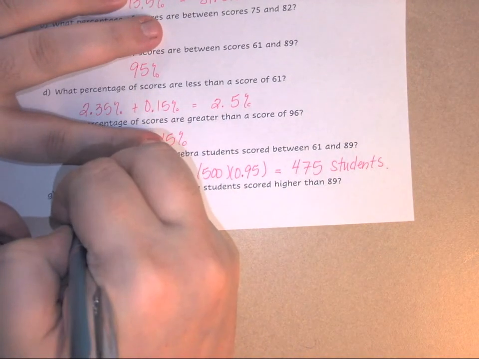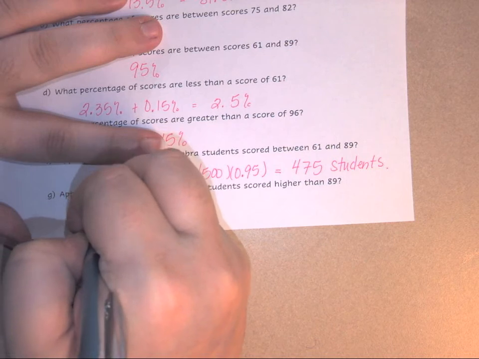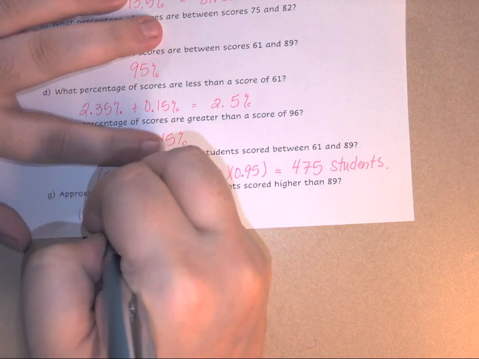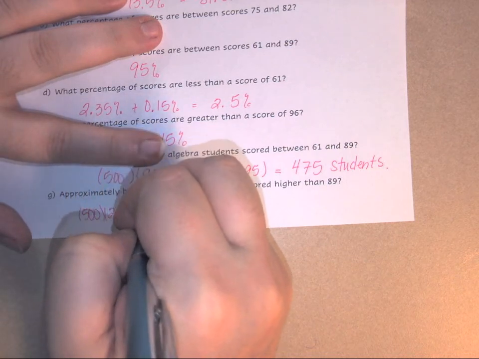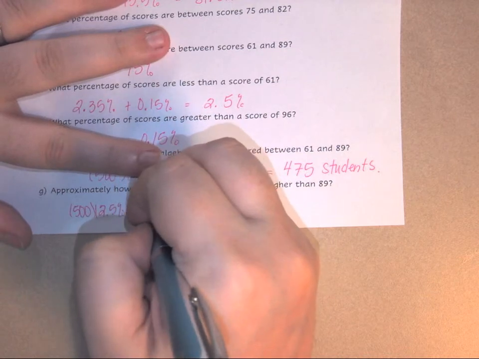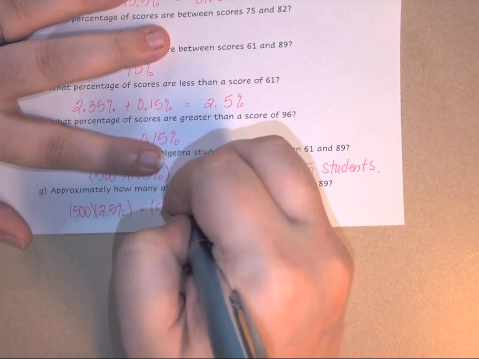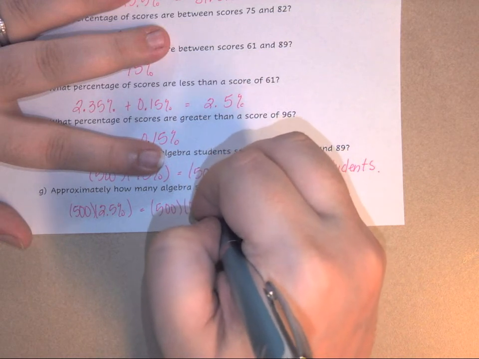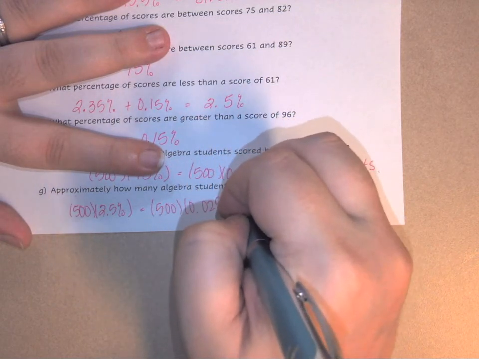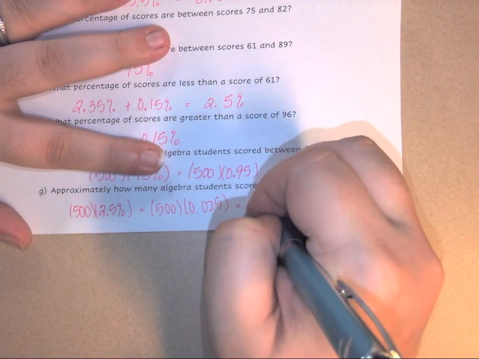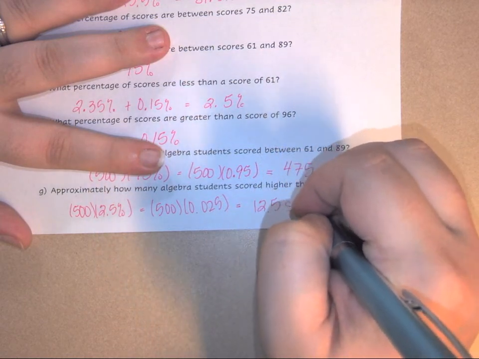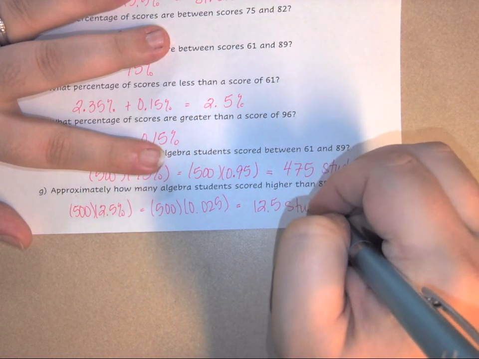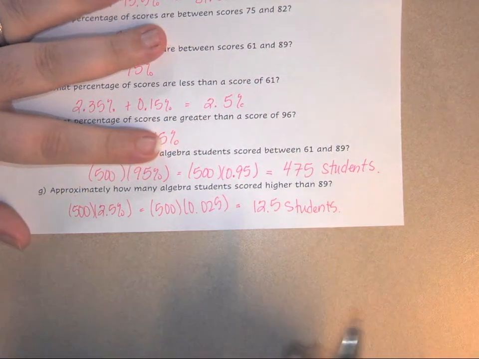So again, I'm going to have my 500 students times 2.5%. In this case, that is the same as the 500 times 0.025, which is going to give me 12.5 students.